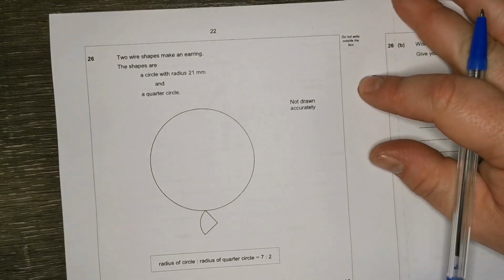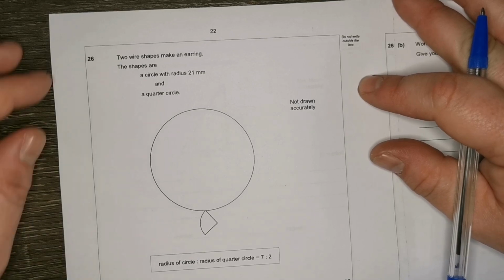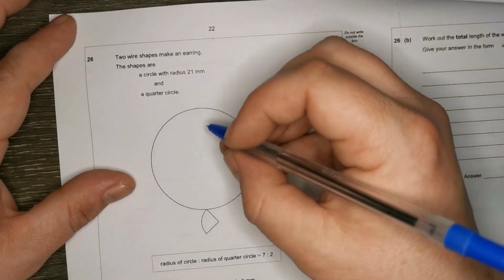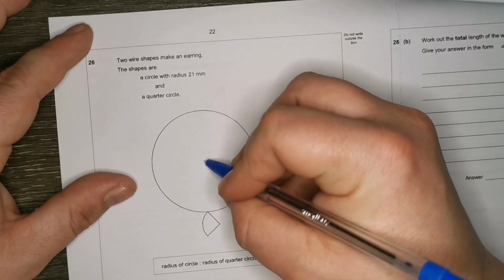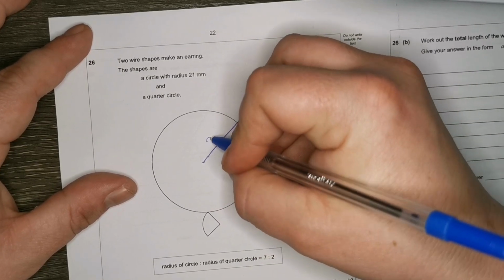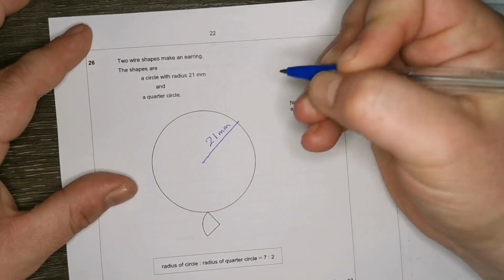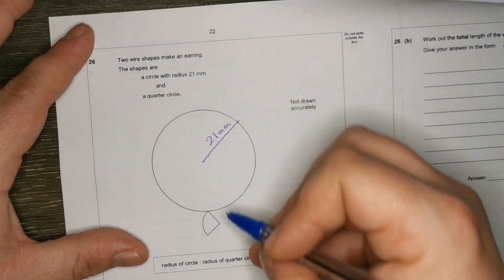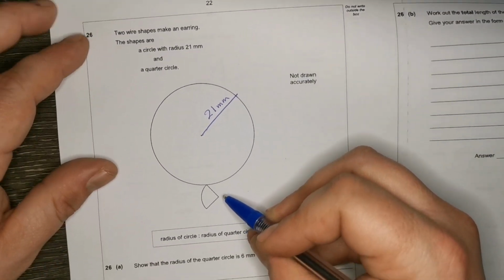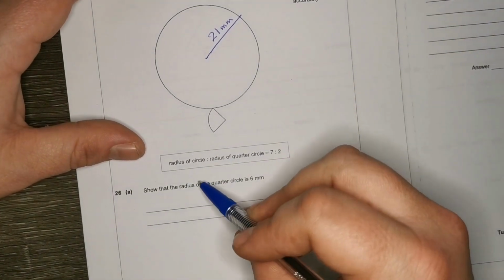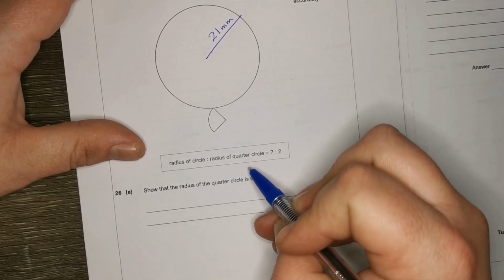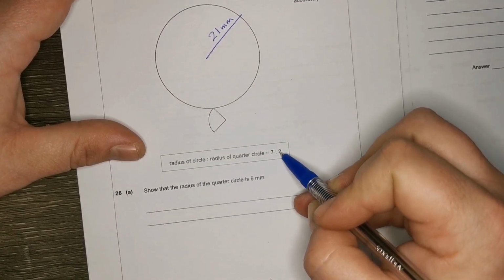Two wire shapes make an earring. The two shapes are a circle with a radius of 21 millimeters. Right, let's draw that straight on so that's easier to see. So that's 21 millimeters. And a quarter circle down here. The radius of the circle to the radius of the quarter circle is 7 to 2.